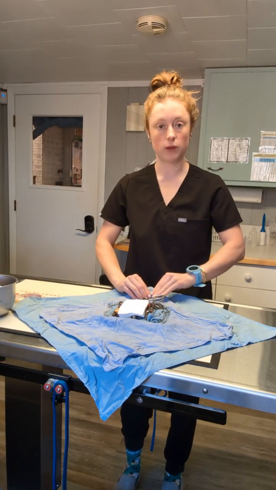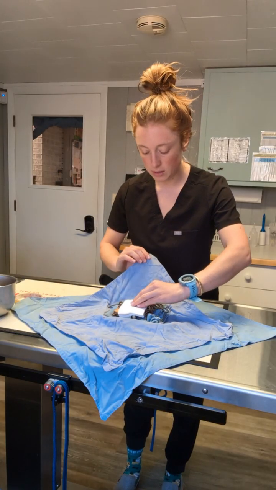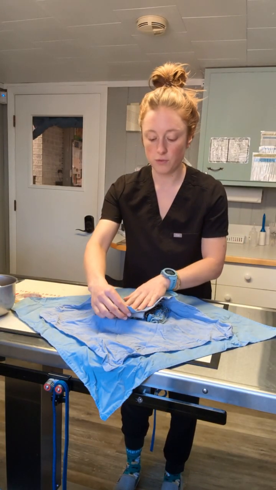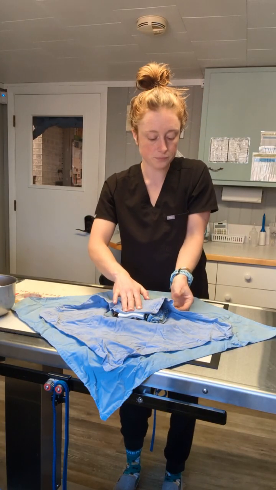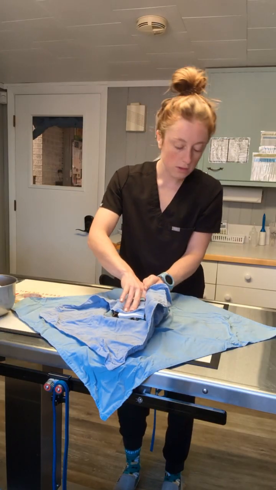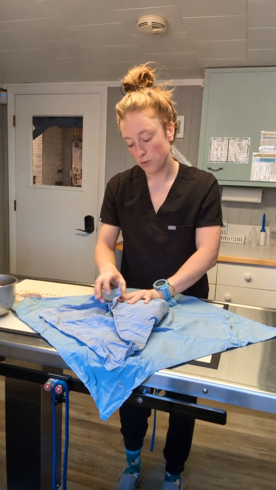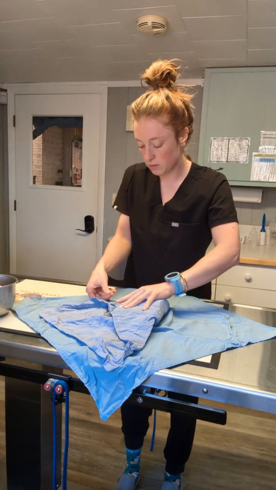And then I'll begin with the inside drape, the side closest to me. I'm gonna fold that towards the center and fold back one corner. Then I'm gonna go to the left side and fold that over, folding one corner back.